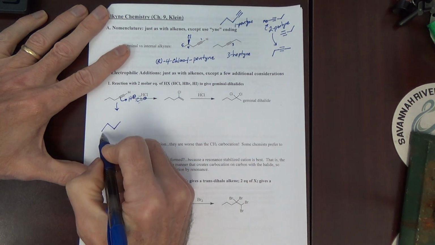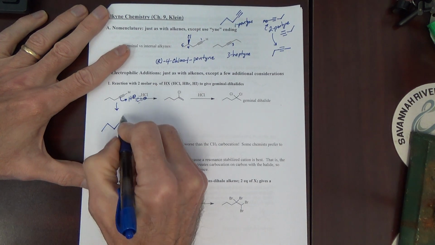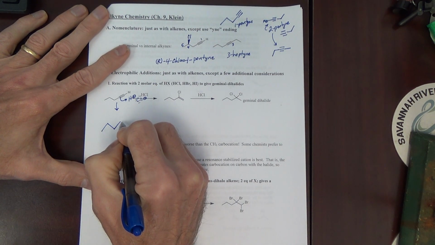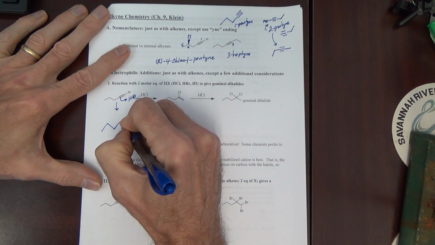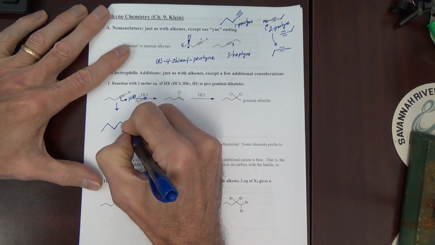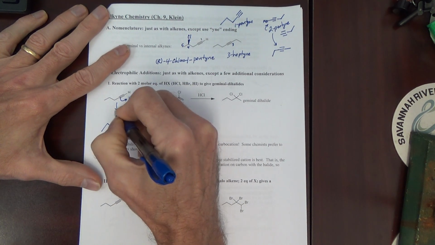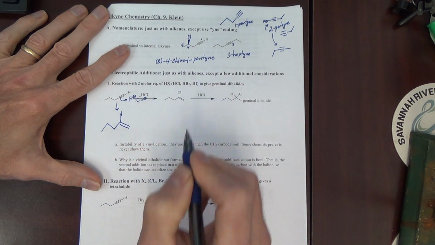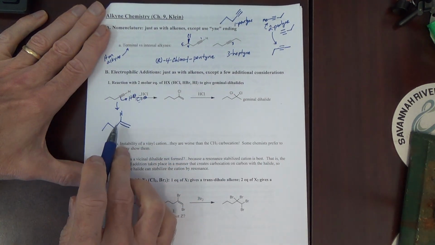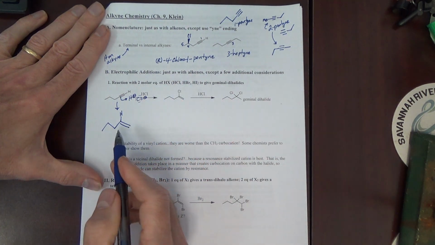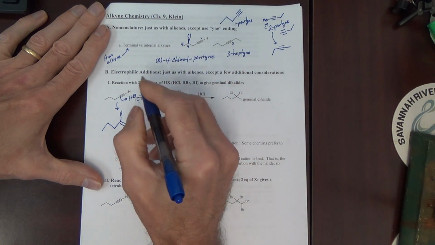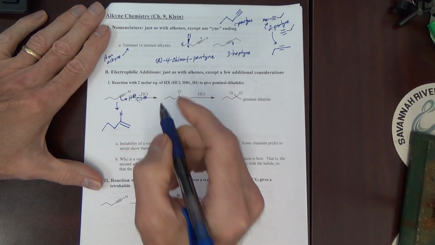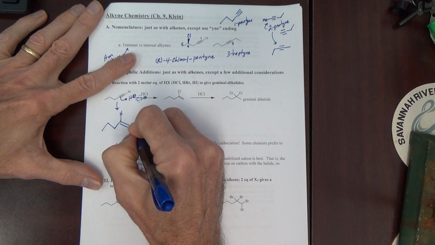Here's where we have to be careful. 1, 2, 3, 4. 1, 2, 3, 4. All right. I kind of want to draw this zigzag. New H here. Why did I put it up? Well, I just drew the zigzag down. I could have done it either way. There's no stereochemistry here yet. And we'll say why. So there's a new H on the end.